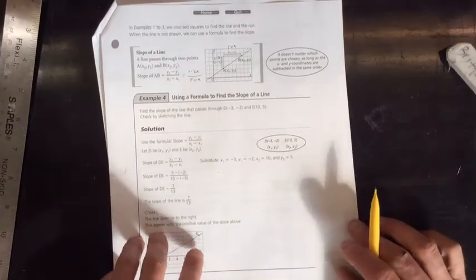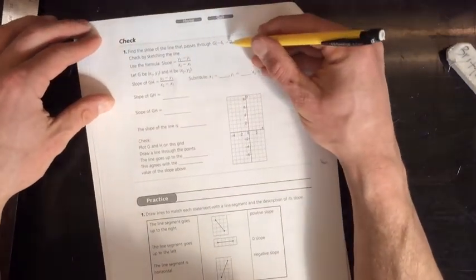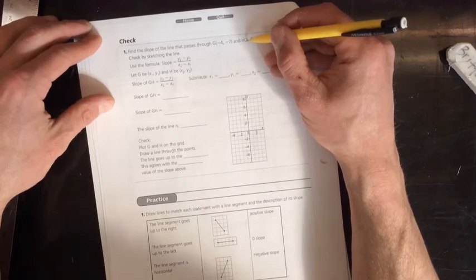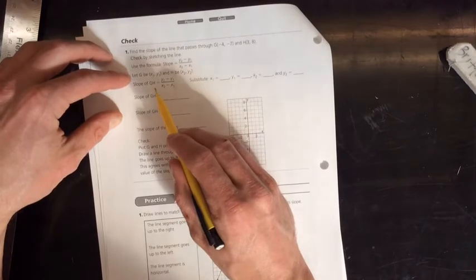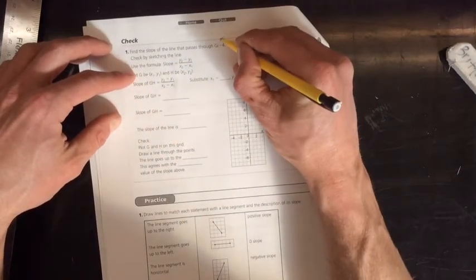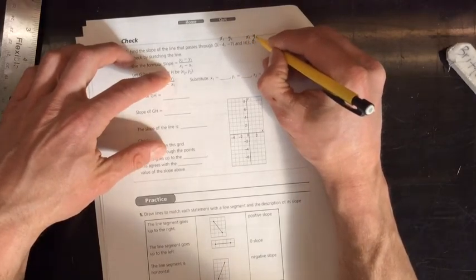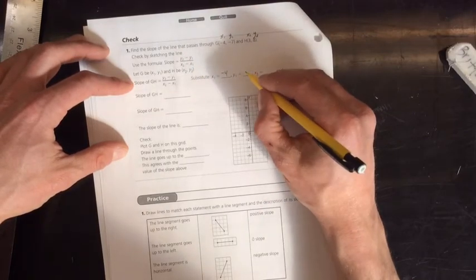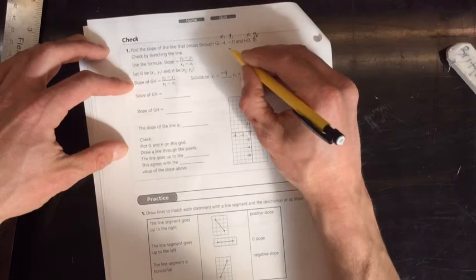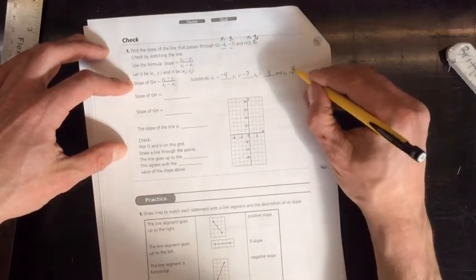So let's try an example. Find the slope of a line that passes through G, which is -4 and -7, and point H, which is 3 and 8. So I want to use the slope of GH. G will be x1 and y1, and H will be x2 and y2. So x1 will be -4, y1 will be negative 7, which I'm getting here and here. X2 will be 3, and Y2 will be 8.